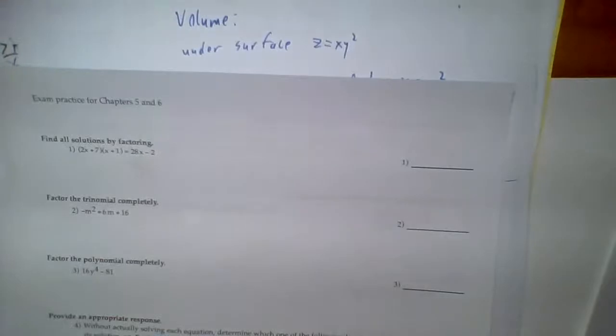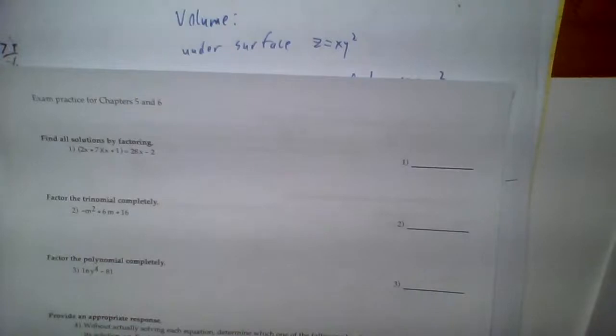All right, let me get this situated. We'll work through some problems. So I have a mix of some problems here that will jump in and out of that, but we want to go through the factoring process in general.